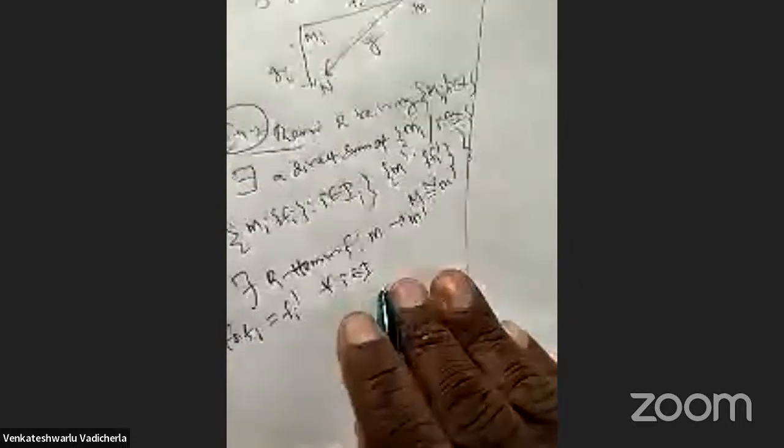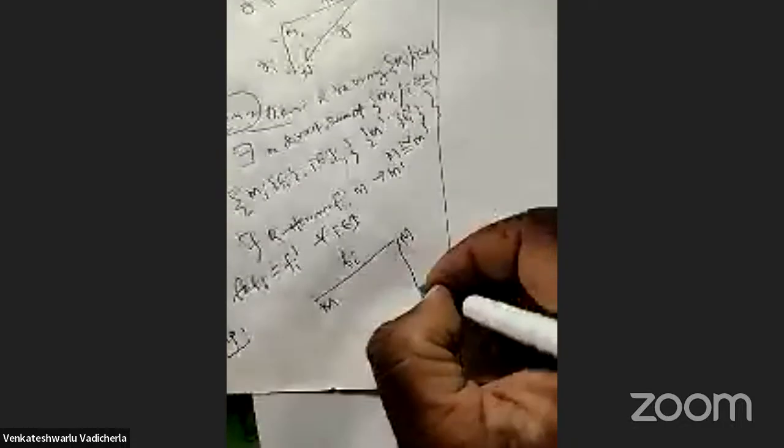The proof is like that. The meaning is like this: capital M to M dash, with Fi to M dash, and this is Fi dash and Fi. So let M is equal.